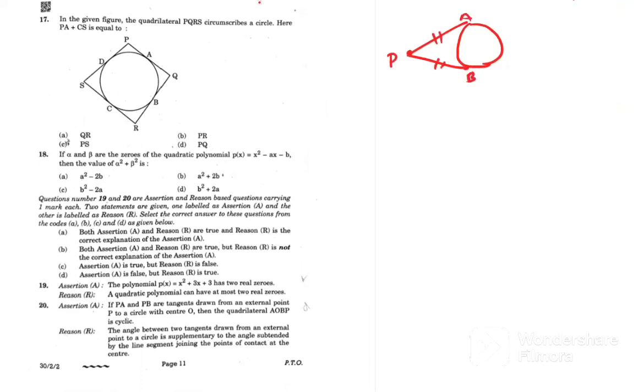So this is point B. So PA will be equal to PD. So we can say PA is equal to PD by this theorem. And we can also say SD is equal to SC. So DS is equal to PS. Right? Now what have they asked? PA plus CS they have asked.